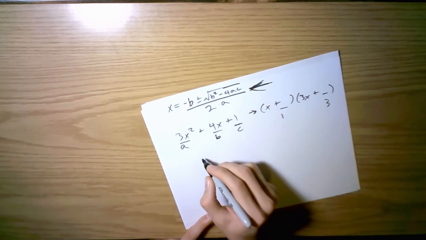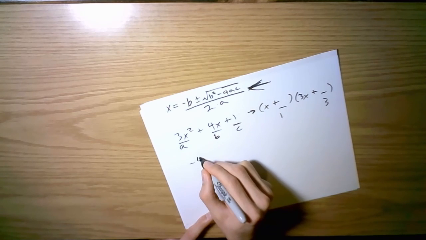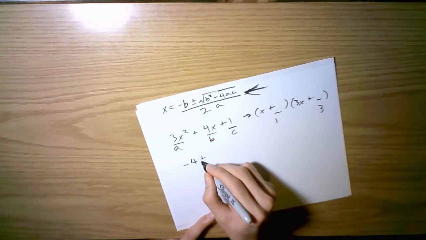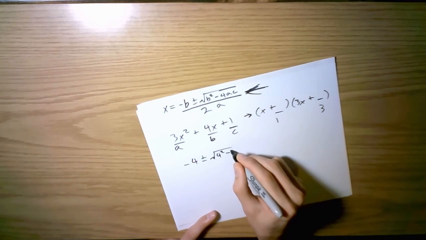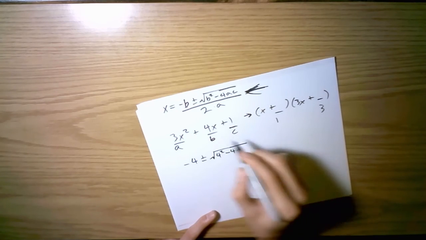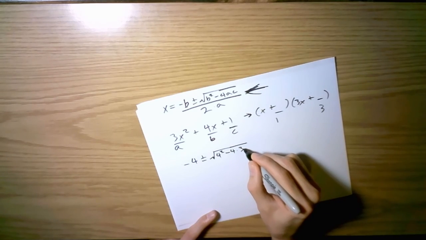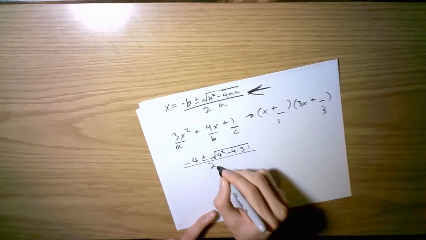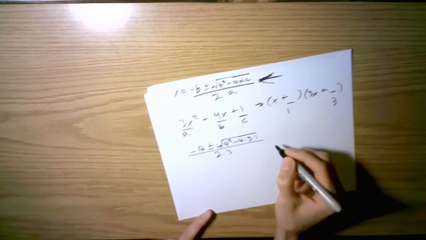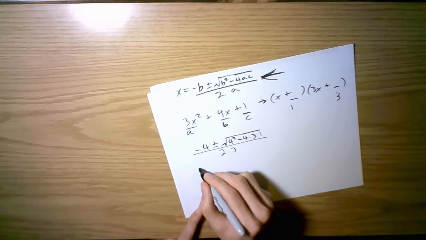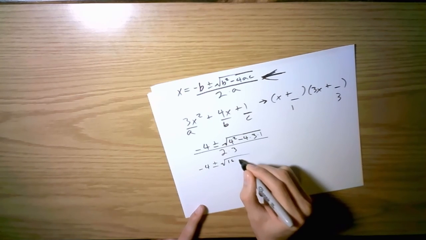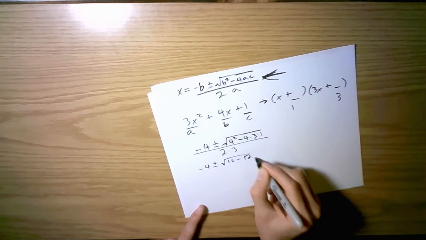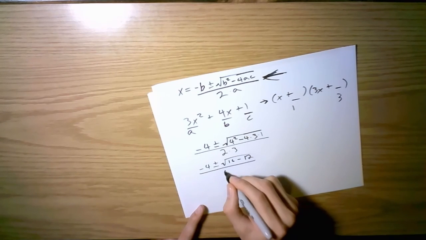So if you plug this into the equation, you got negative 4 plus or minus the square root of 4 squared minus 4 times 3 times 1, over 2 times 3. Let's simplify this some more. Negative 4 plus or minus the square root of 16 minus 12, over 6.